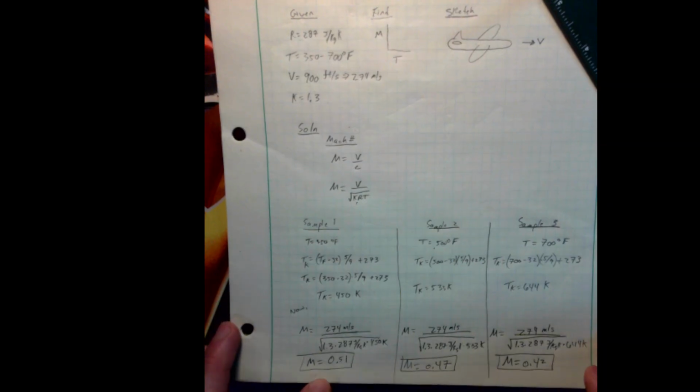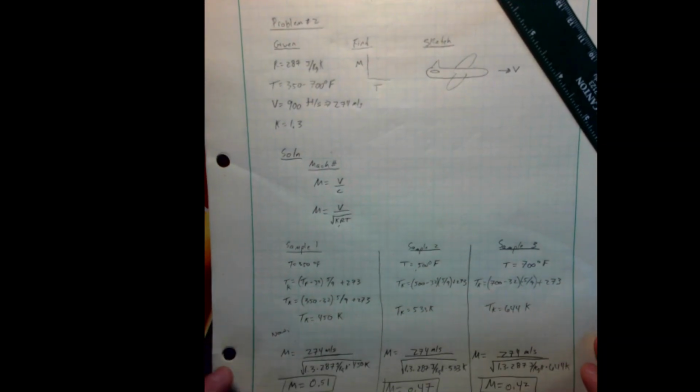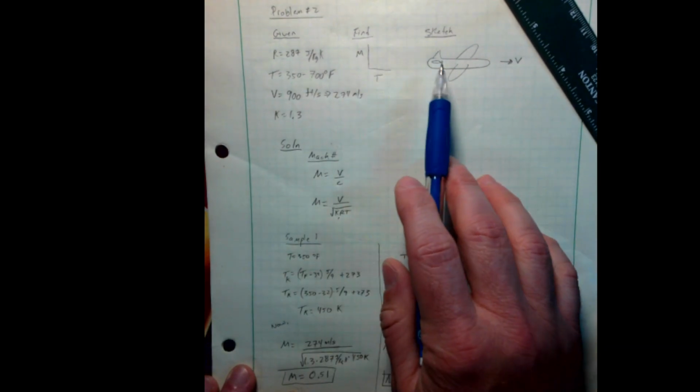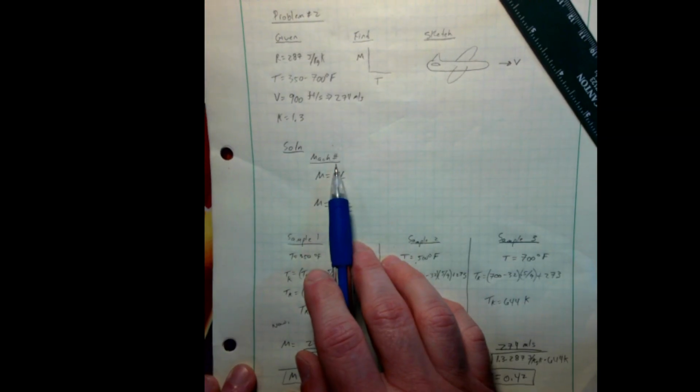Okay, so let me just zoom right there for problem 2. So this would be what I would expect for the first part of problem 2. You have your givens, you have find, sketch, solution, heading, equations in your sample calcs. Okay. This is what I want for hand calcs.